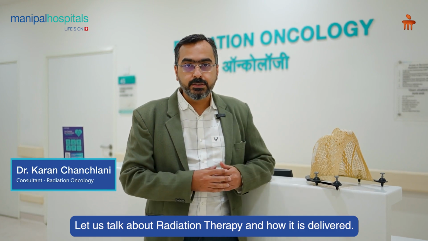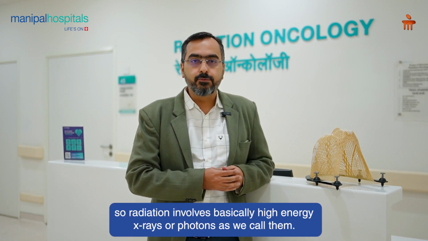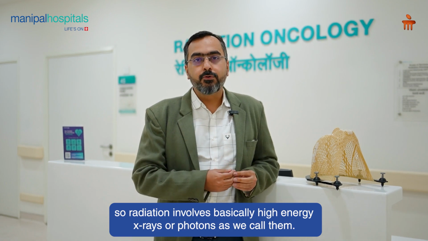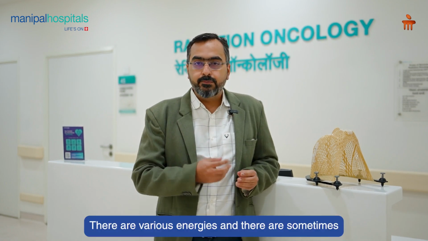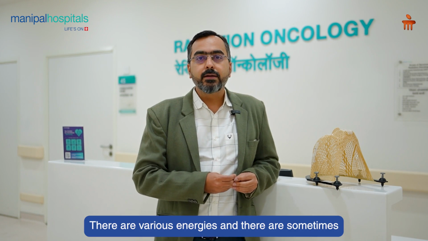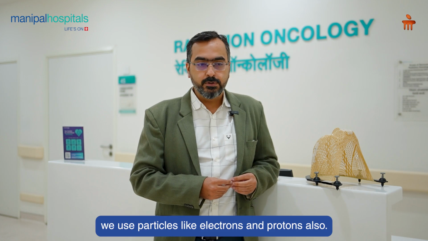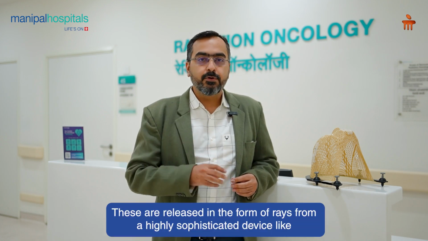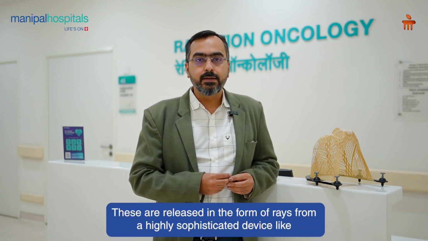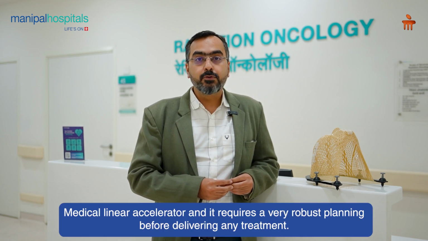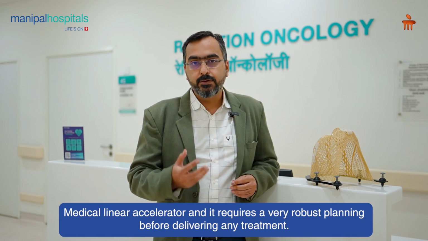Let's talk about radiation therapy and how it is delivered. Radiation involves basically high energy X-rays or photons, as we call them. There are various energies, and sometimes we use particles like electrons and protons also. These are released in the form of rays from a highly sophisticated device like a medical linear accelerator, and it requires very robust planning before delivering any treatment.